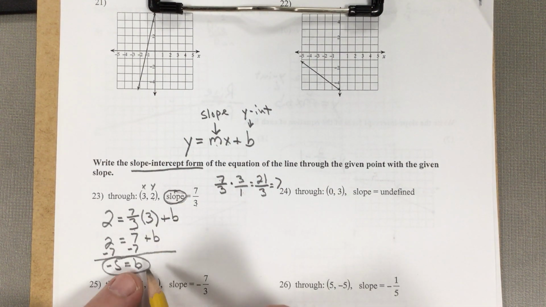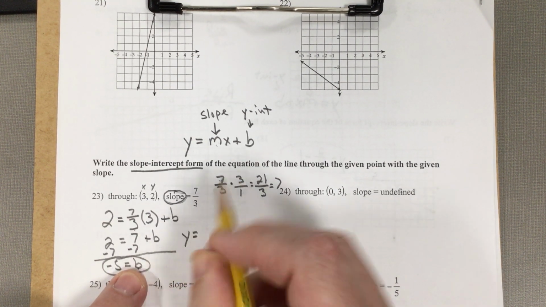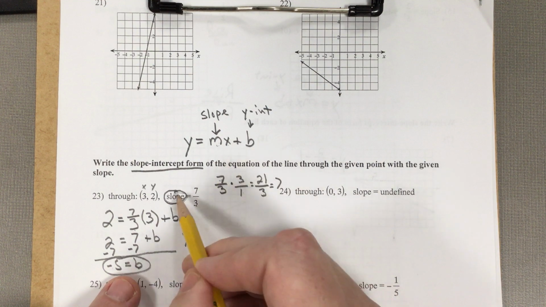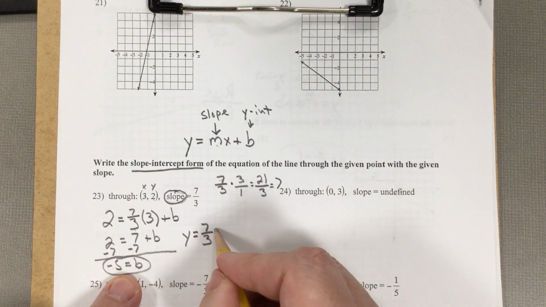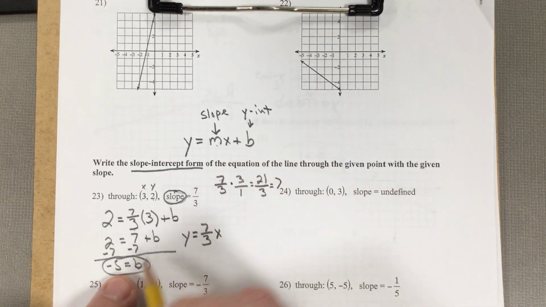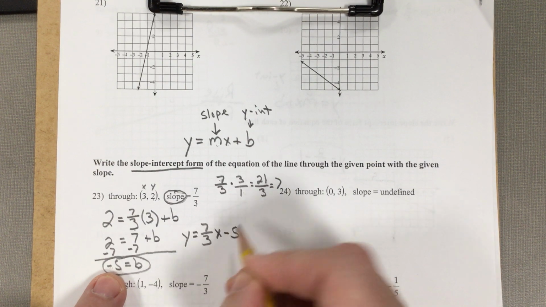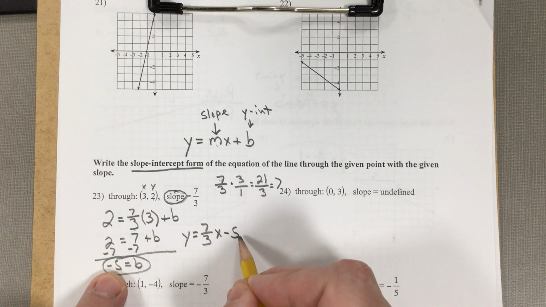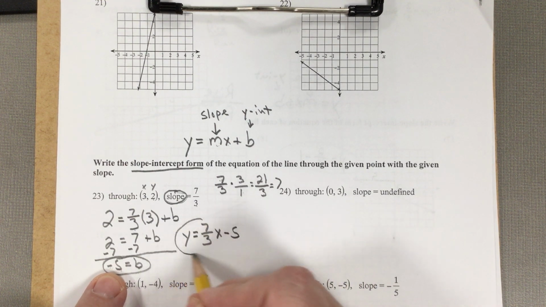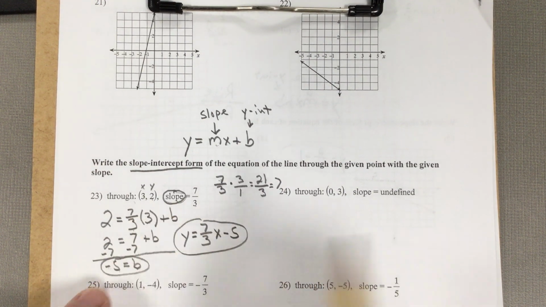So now it's like the problems we did just a little bit ago, where I'm going to write y equals. Again, I have to understand my x is my slope, and here's my slope. So it's 7/3 x. Now plus b, this is a -5. So I have to put -5. You can put plus and -5, but really what that means is -5. So here is my equation when I'm given a slope and a point.